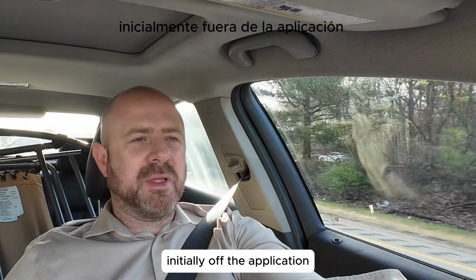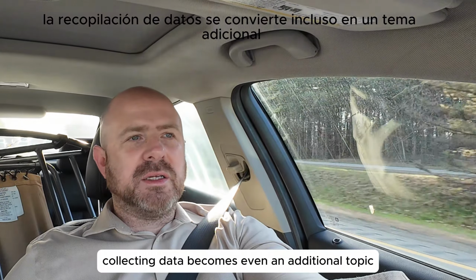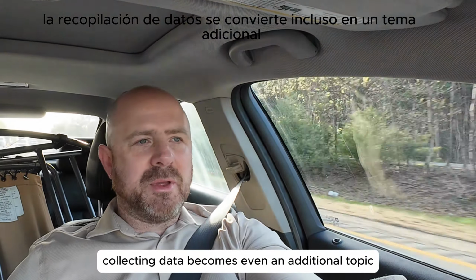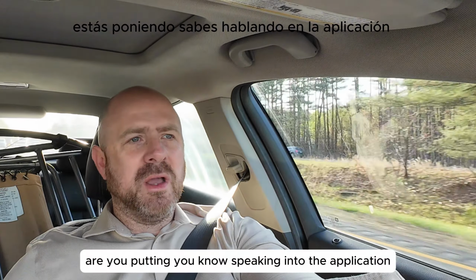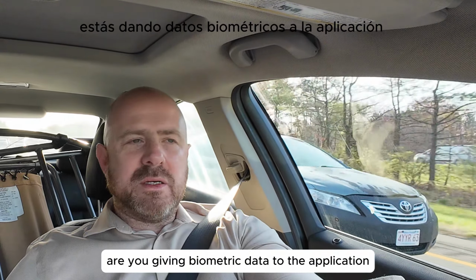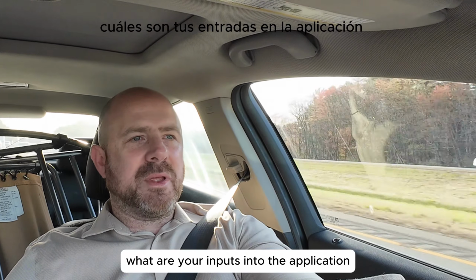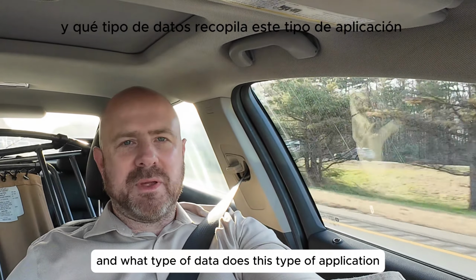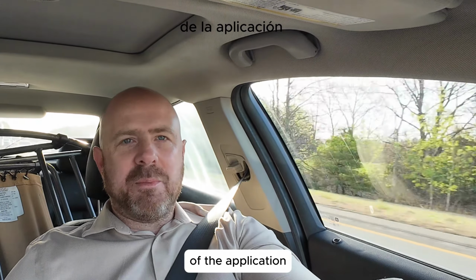initially off the application. If you decide to use the application, collecting data becomes an additional topic, because what type of data are you inputting into the application? Are you speaking into the application? Are you typing into the application? Are you giving biometric data to the application? You just want to think about what your inputs into the application are and what type of data this type of application collects. And that should be in the privacy policy of the application.